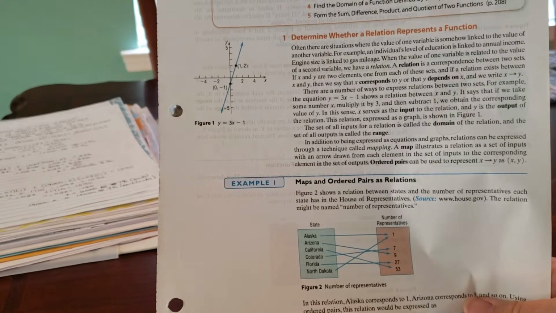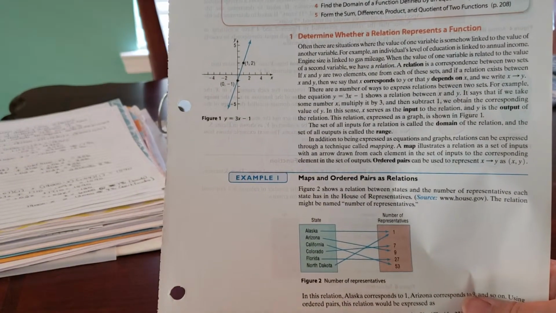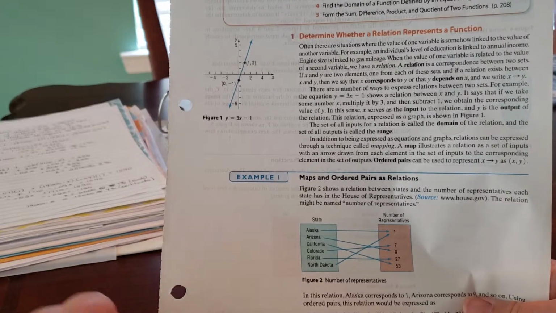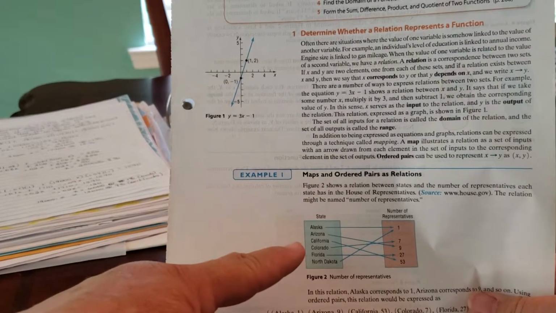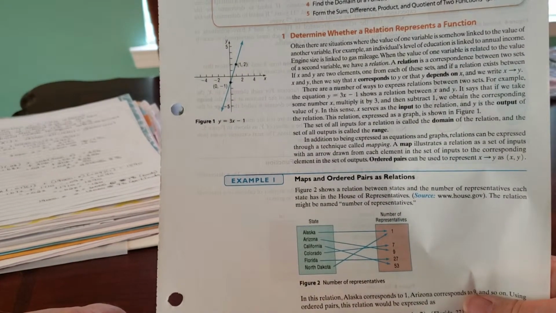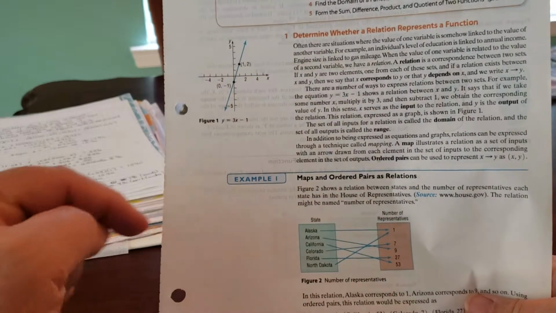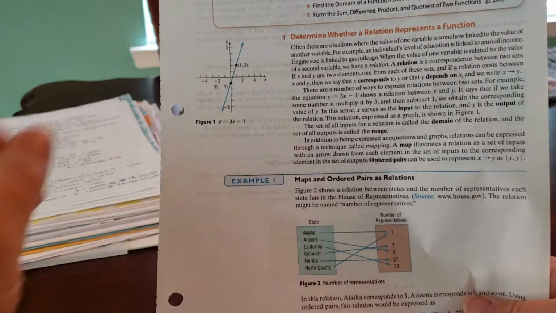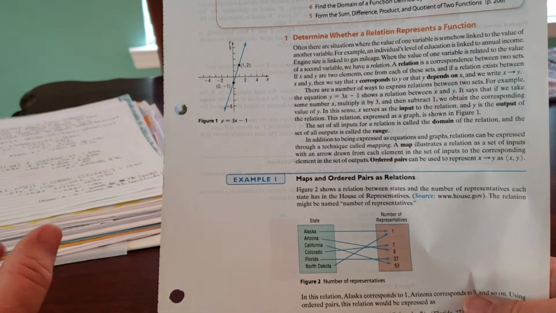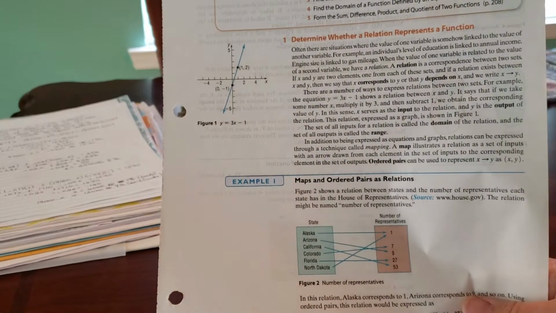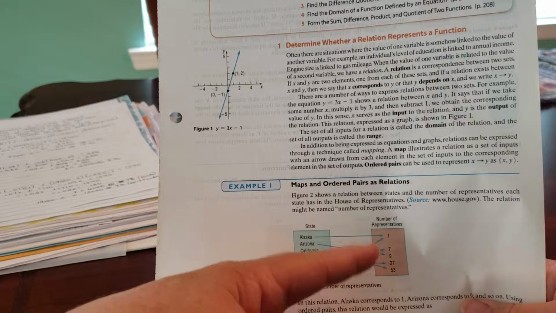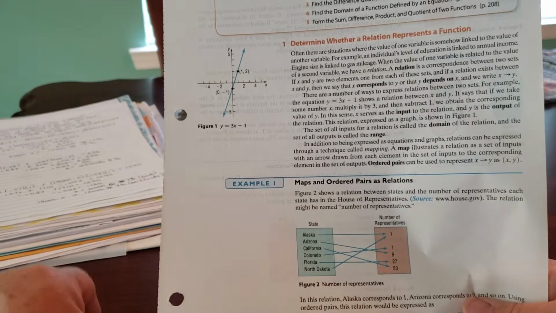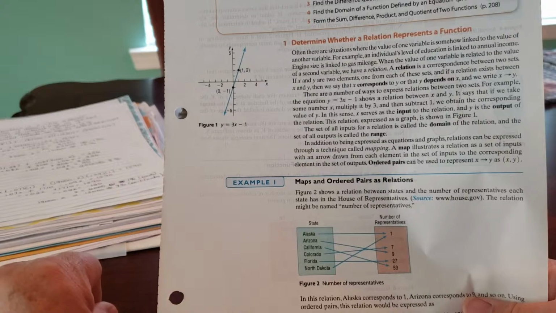I'm on page 199, section 3.1, and we're going to see some examples of relations and functions and how they can be described. In example 1, they're giving you a relation, and they're showing you that each state is paired with their number of representatives. So it's a relation. A state goes with the number. Also note that no state can have more than one number of representatives. Therefore, in addition to being a relation, this one is also a function.